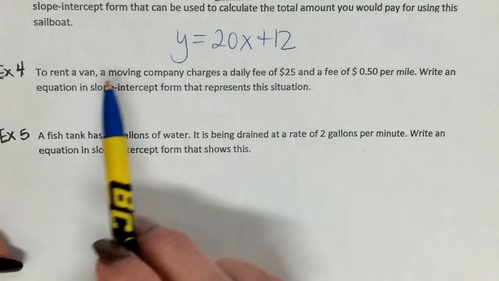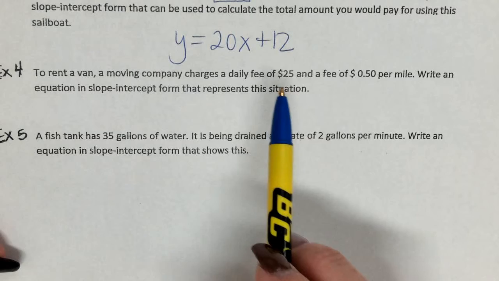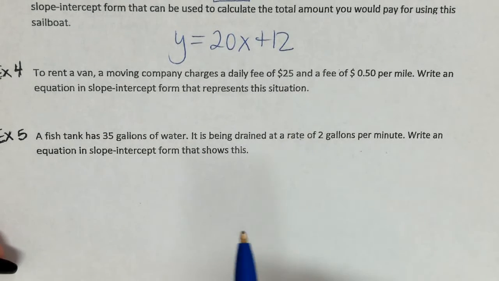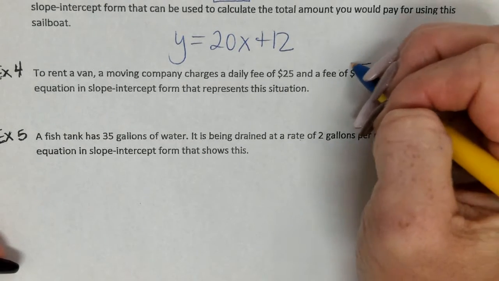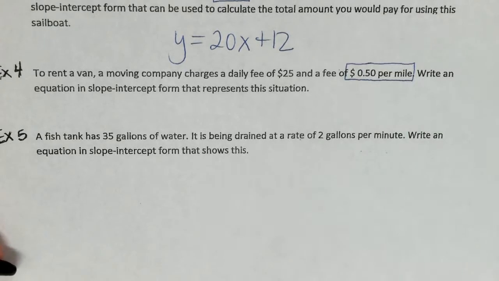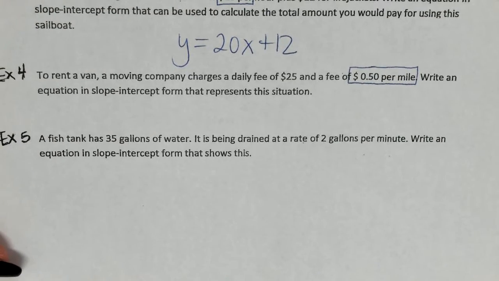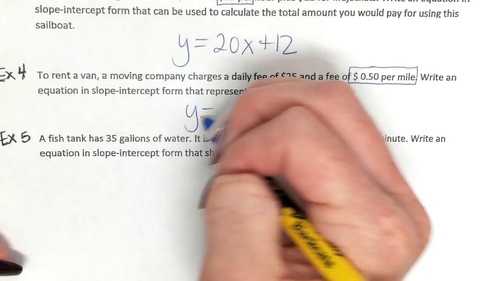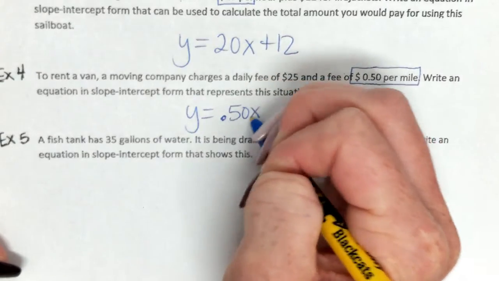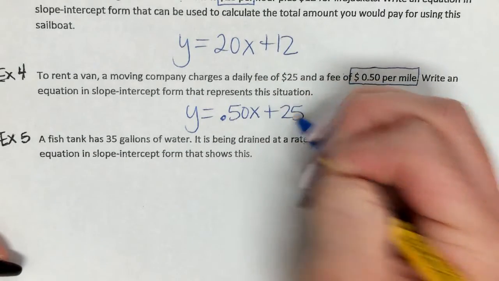To rent a van, a moving company charges a daily fee of $25 and a fee of 50 cents per mile. Which one gets the x? So y equals 50 cents x plus 25.